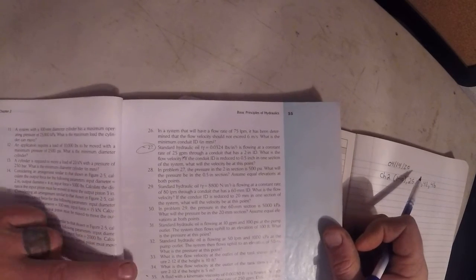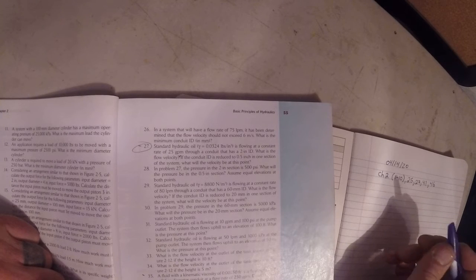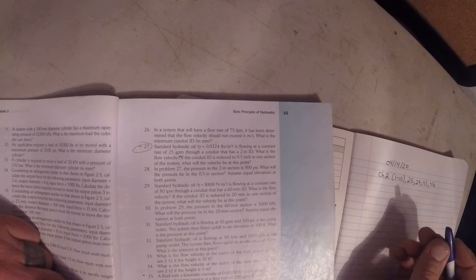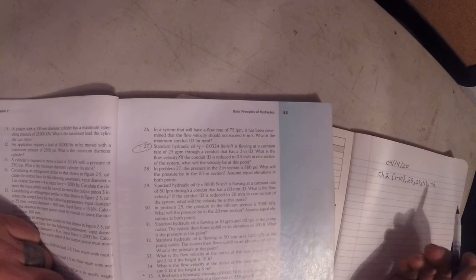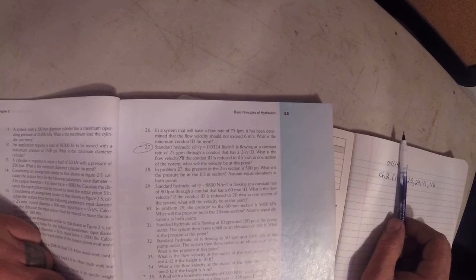So in 26 it says, in a system, and that means hydraulic system, that will have a flow rate of 75 liters per minute, that's what LPM is, it has been determined that the flow velocity should not exceed 6 meters per second. So that's a velocity. So basically they're saying there's a hydraulic system that has a certain amount of fluid going through it, 75 liters per minute, and they do not want the flow velocity to go beyond 6 meters per second. What is the minimum conduit?